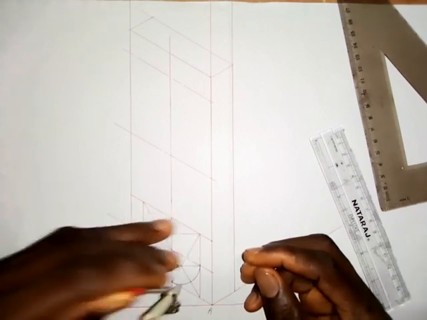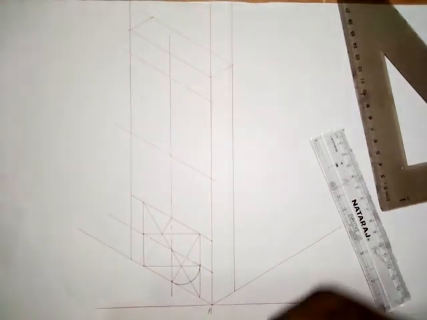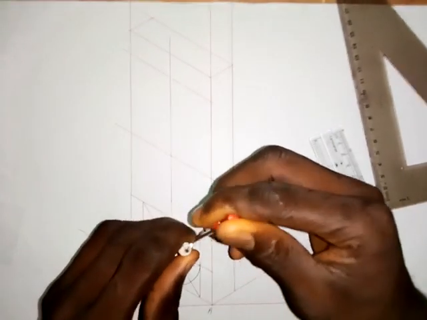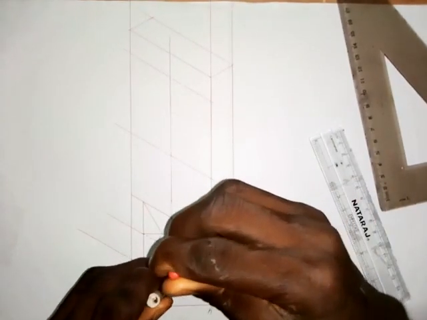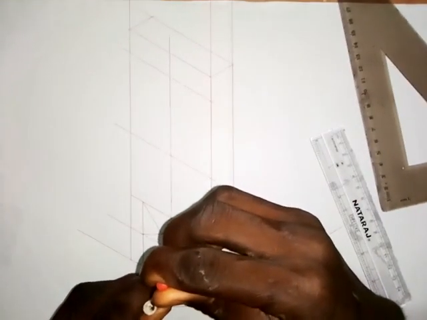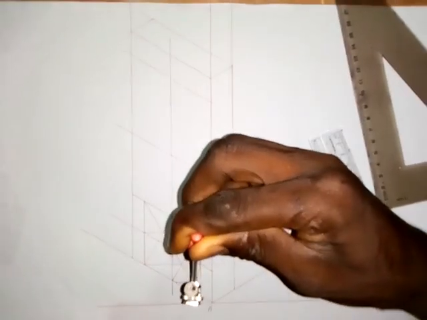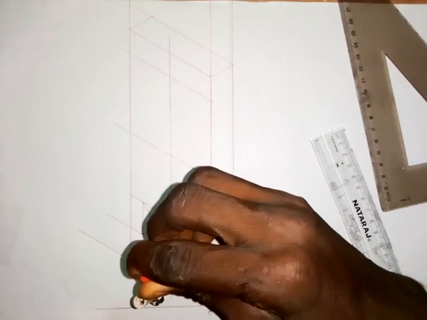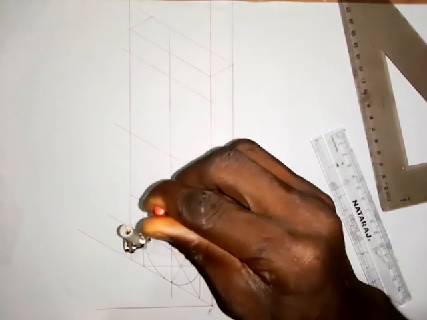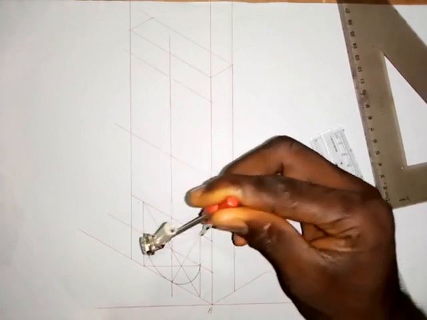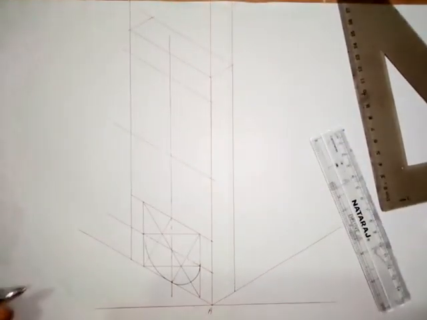Then I put my compass at this point, extend it to this point, and draw this.